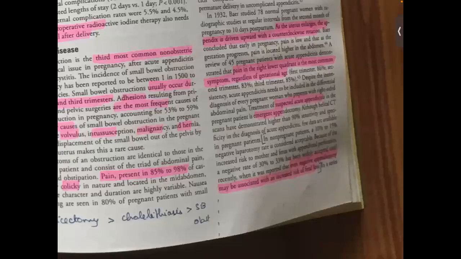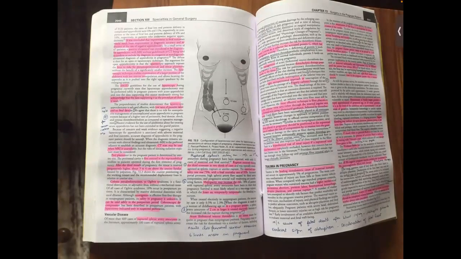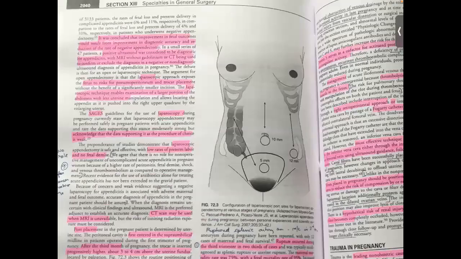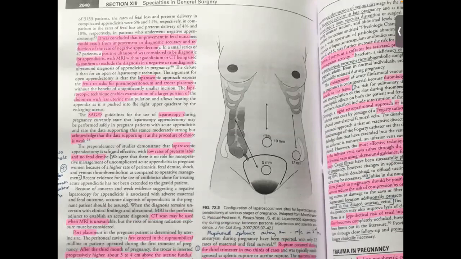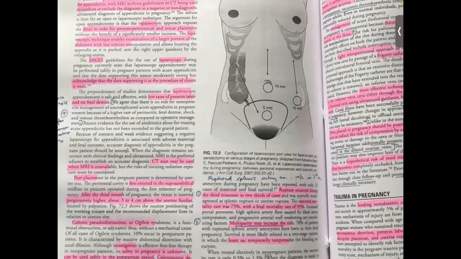Next, it was concluded that improvement in fetal outcomes would result from improvement in diagnostic accuracy and reduction of the rate of negative appendicectomy. Positive ultrasound was considered to be diagnostic for appendicitis, with MRI without gadolinium or CT being used to confirm or exclude the diagnosis when negative or not diagnostic. So first is ultrasound. If ultrasound cannot pick it up, we have to do MRI without contrast. Even if MRI cannot be done, CT. Final is CT. And laparoscopy is the modality of choice.